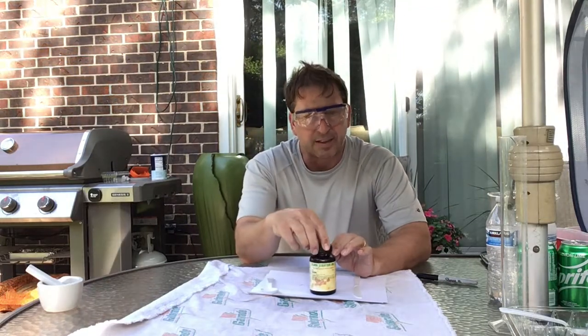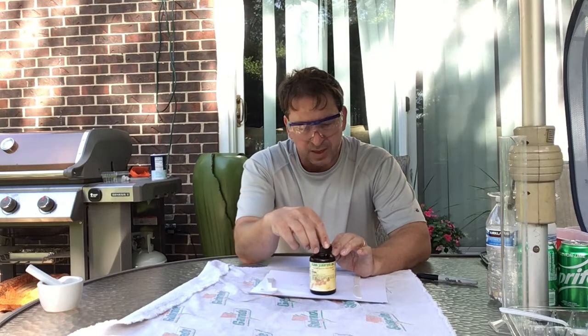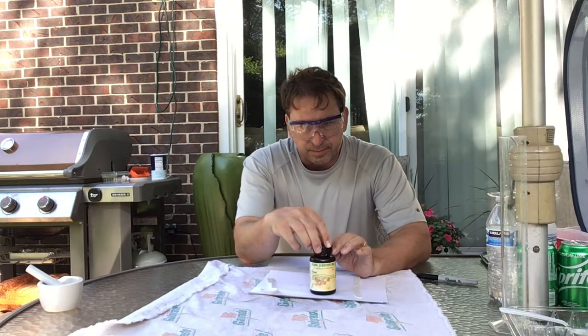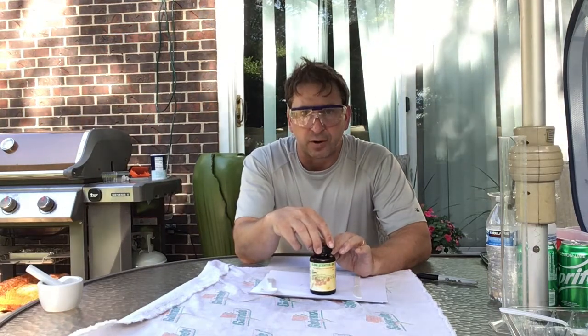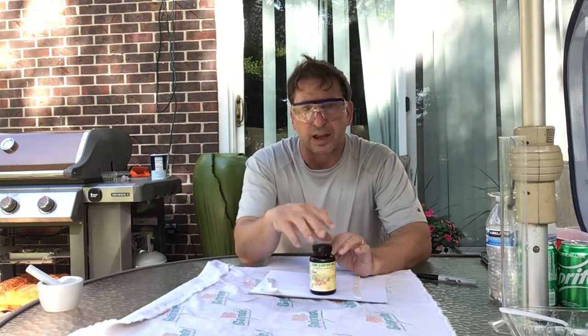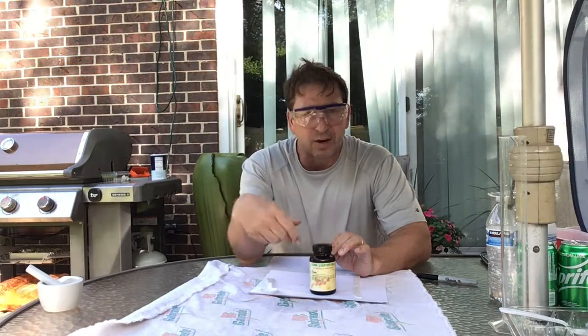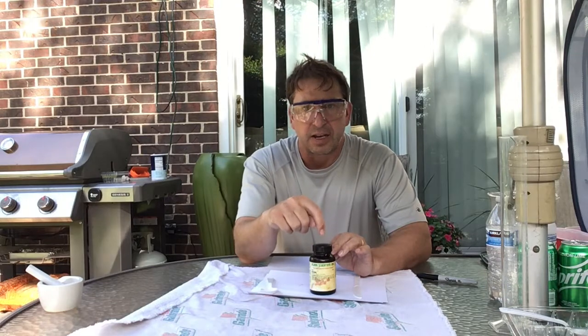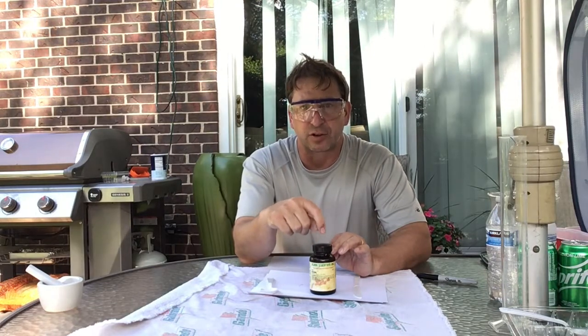But iodine is highly reactive. It's great at killing bacteria. So if you're doing a surgery site, they'll use either the mixture of iodine or a compound of iodine to help make sure any kind of surgical site is clean.